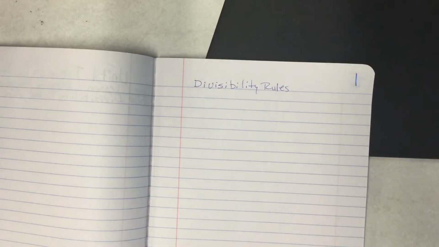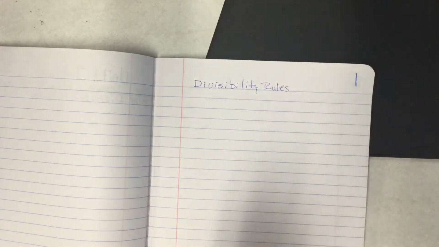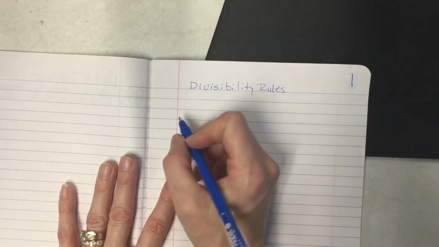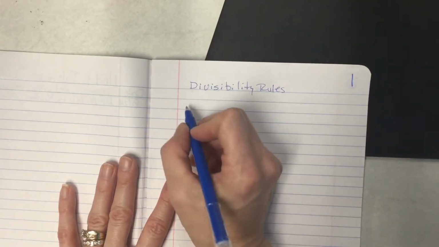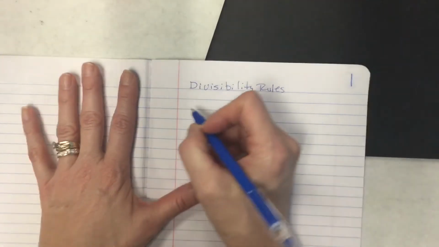The divisibility rules for some of the numbers are pretty straightforward, like the divisibility rule for 2. A number is divisible by 2 when it's an even number. So it just has to end in an even number. There's just a couple of the rules, like 3 and 4 and 6 and 9 that cause a little bit of trouble. So as you're working through the divisibility rules, come back and watch this for some examples.